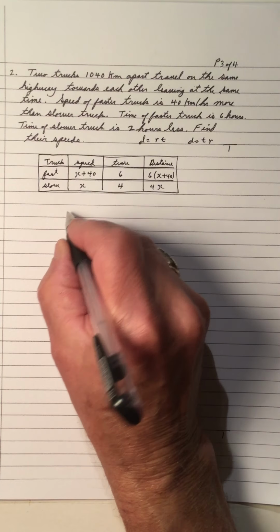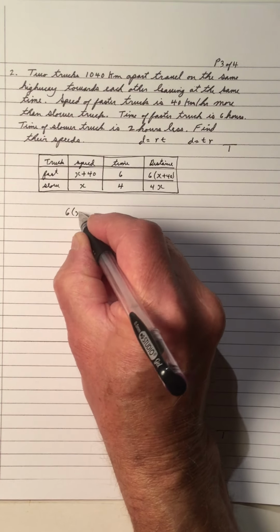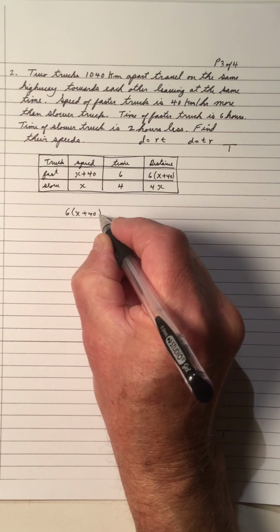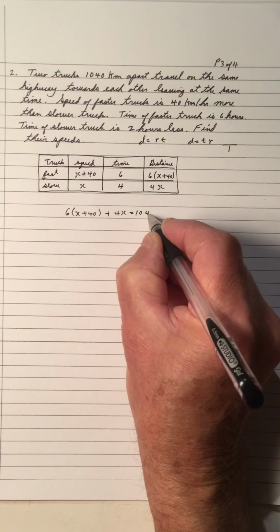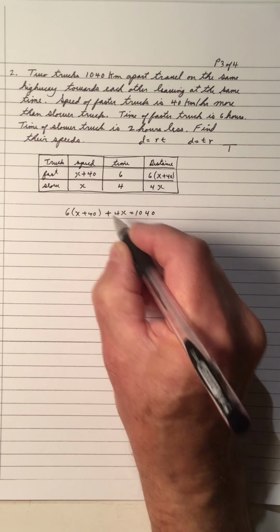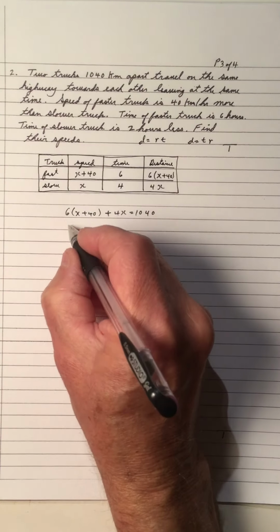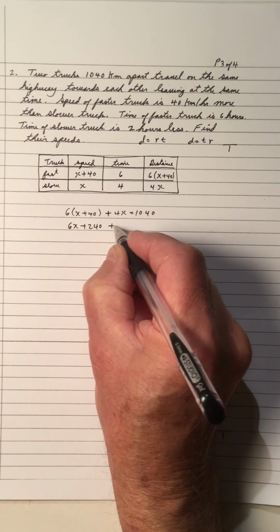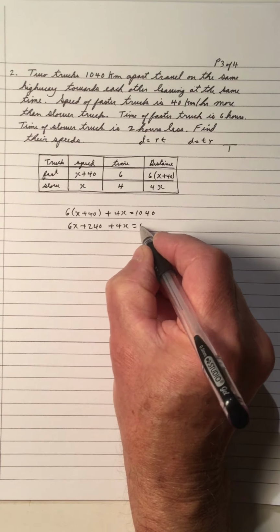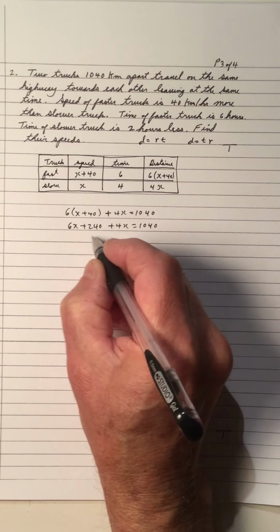So if we add the distances up, we'll get 1,040 kilometers. So we move the bracket again, 6x plus 240 plus 4x equals 1,040.